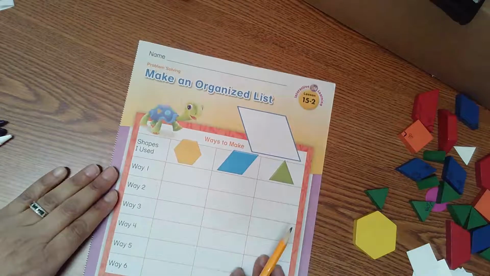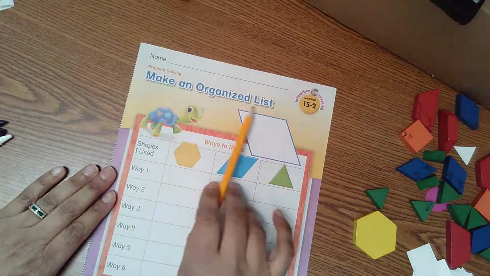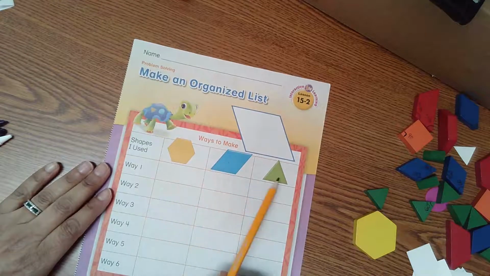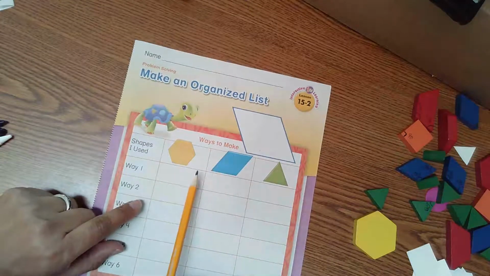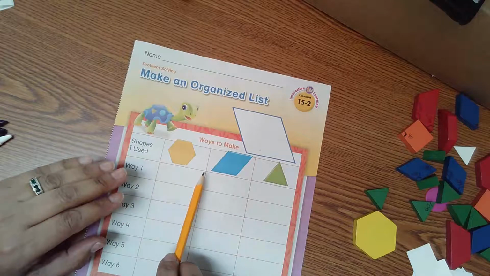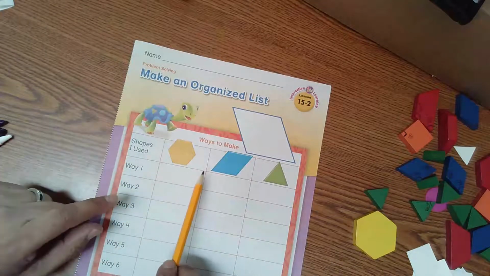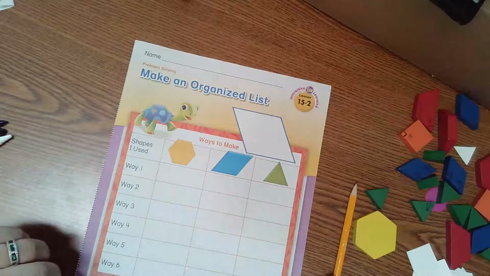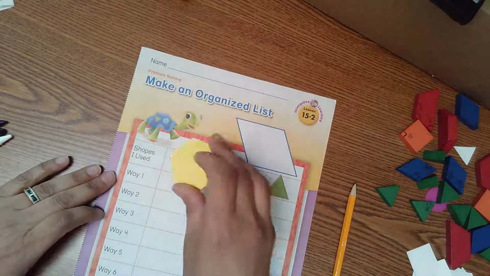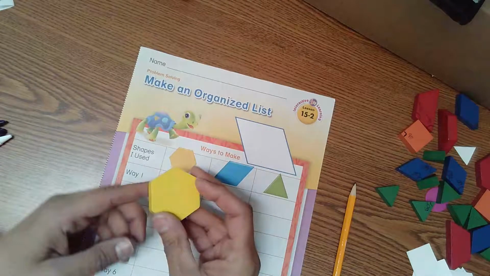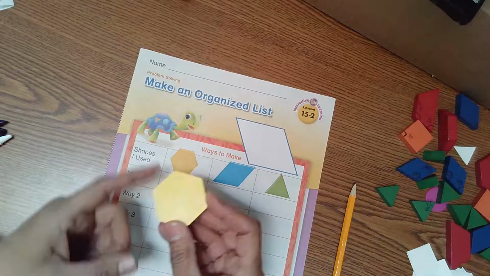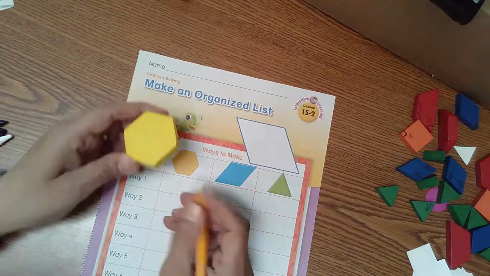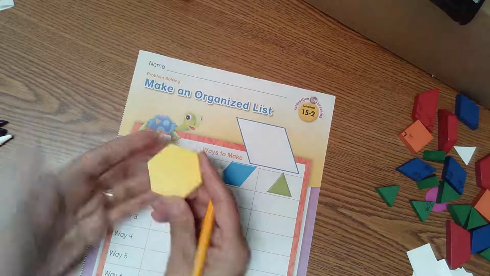Okay, today we're going to make an organized list. We have a shape, and we need to use other shapes to make it. You will be learning how to make an organized list to show different ways to make larger shapes. For example, if I want to make a hexagon and I have one shape of hexagon, that's one way to do it. So I'm going to say one. There's only one way to do a hexagon if I have the shape like that.